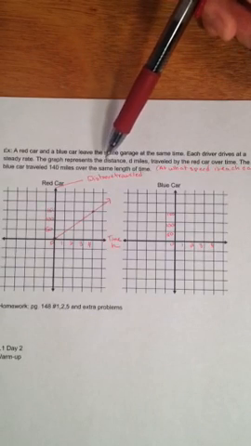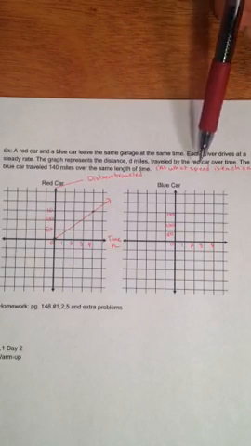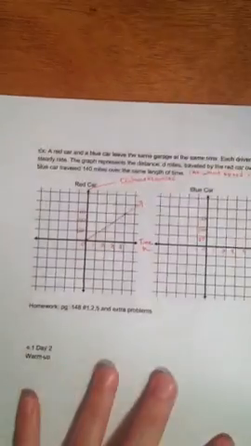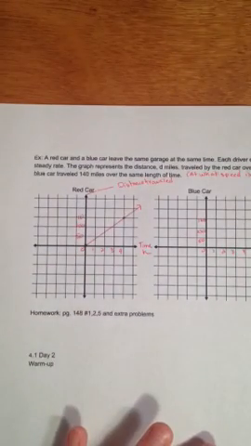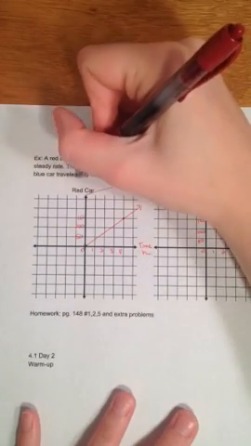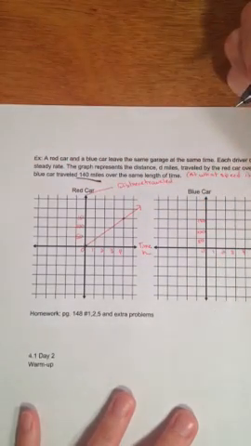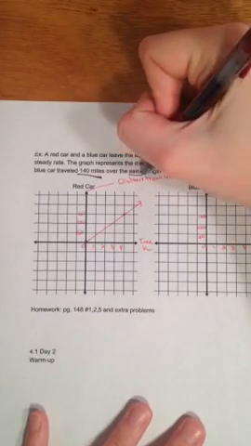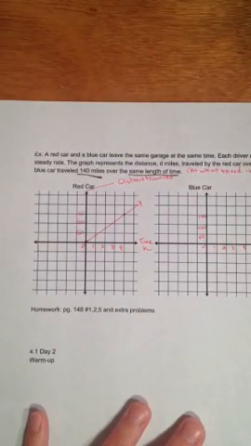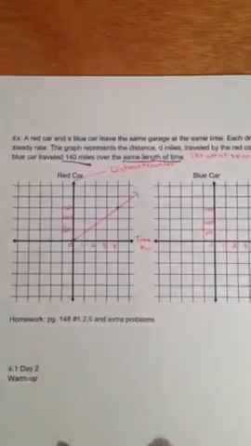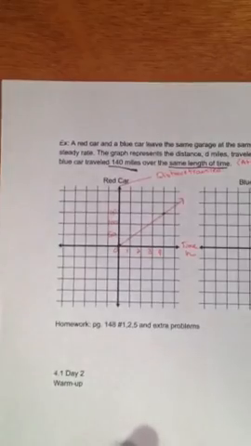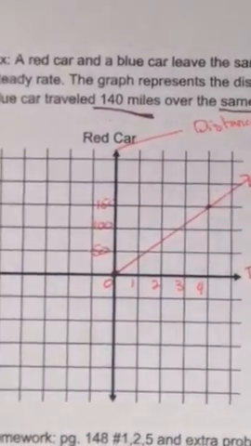The graph represents the distance d miles traveled by the red car over time. Okay, so they've given me a graph for the red car, and I'll zoom in and show you where all that is. The blue car, they don't give me a graph for this one in the book. It says traveled at 40 miles over the same length of time. Okay, so let's look at the graph of the red car. And their question is, at what speed is each car traveling? Okay. So basically you're finding the slope.